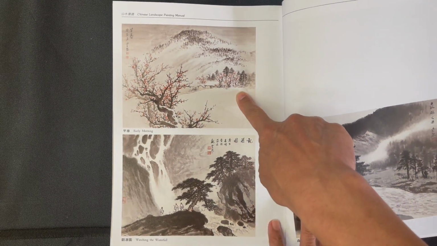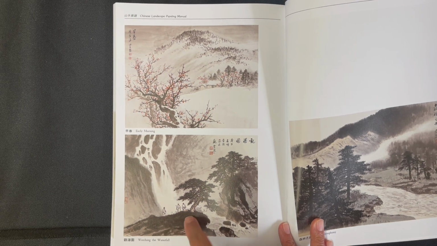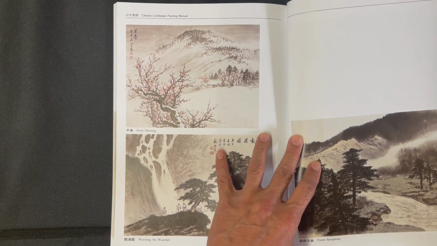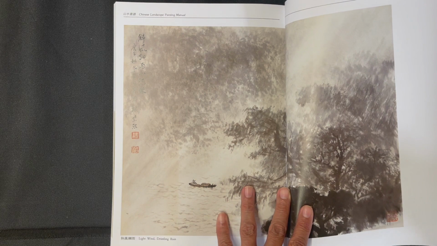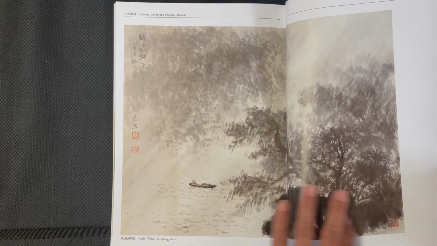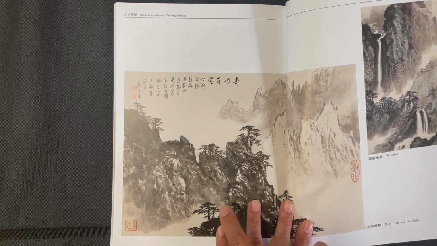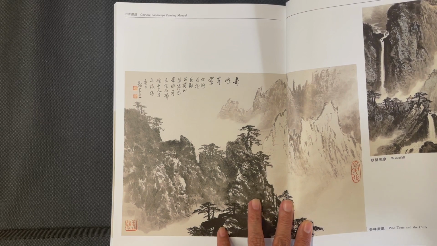Continuing on here, we have early morning and watching the waterfall. We have these 3 figures here, and then the waterfall depicted over here. And then this is forest symphony. And then over these 2 panels, this is light wind, drizzling rain. And then this 2-panel painting is pine trees in the cliffs. And then over here we have a waterfall.